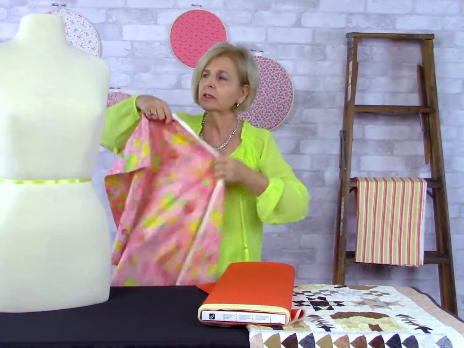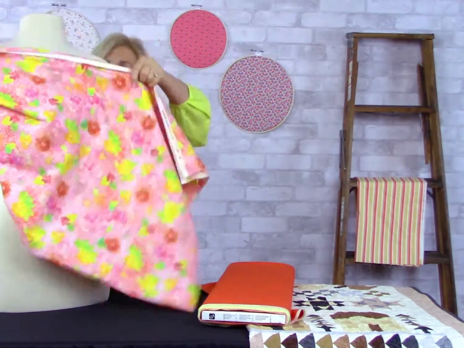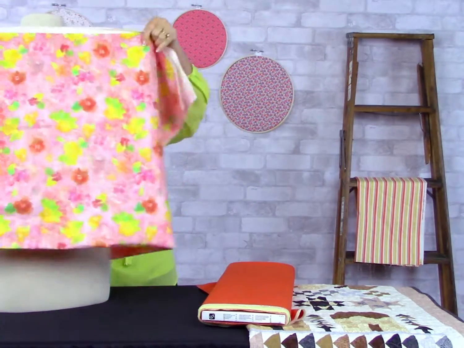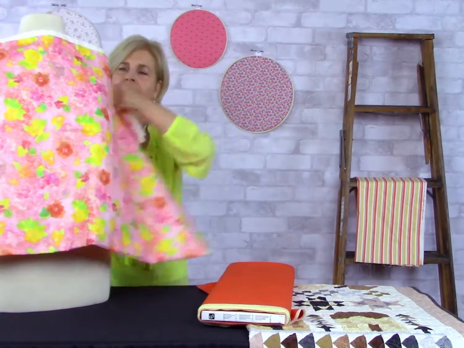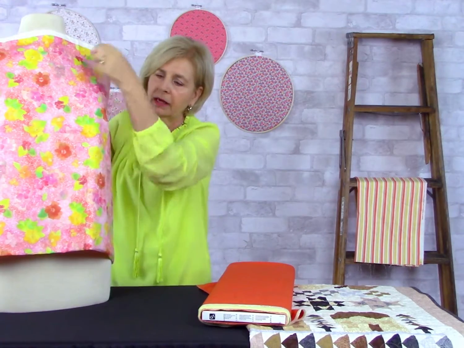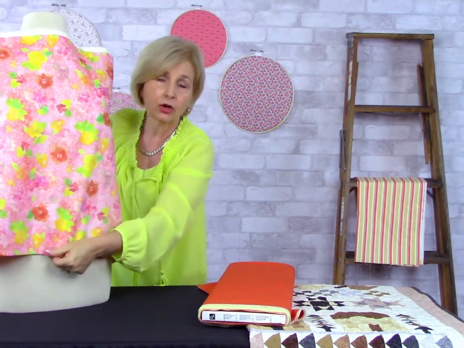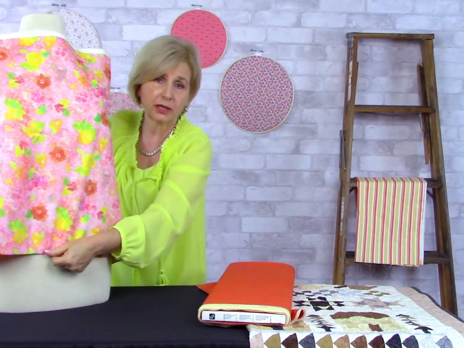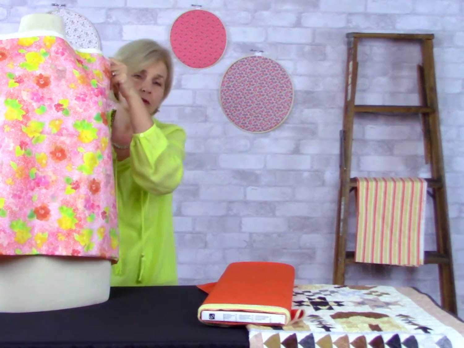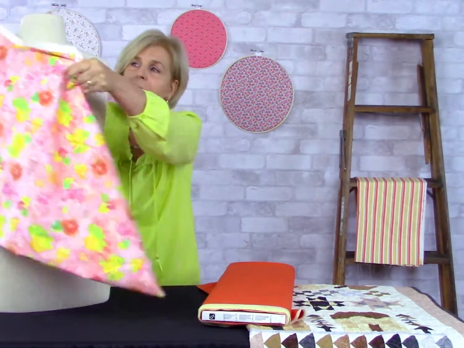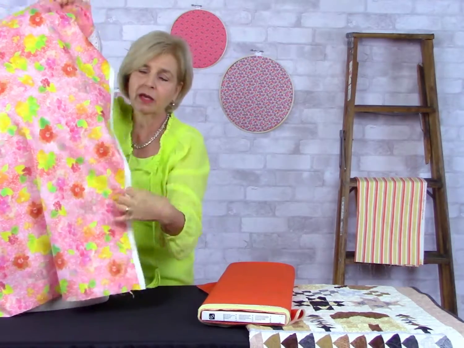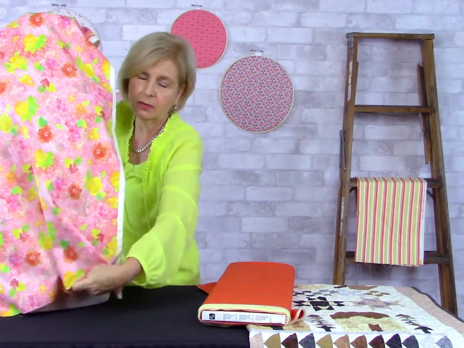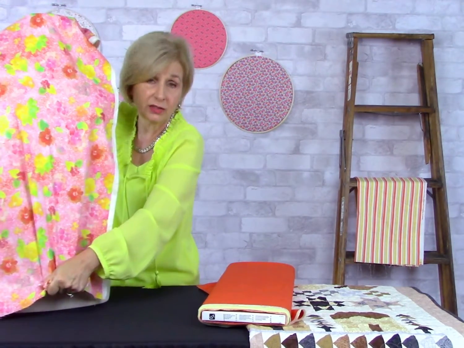As this hangs off the body, it's cross grain, and it's going to stretch over time and become out of shape. If you cut it the correct way, where the arrow is parallel to the selvage, this is stable and doesn't stretch. That's why you do what you do.